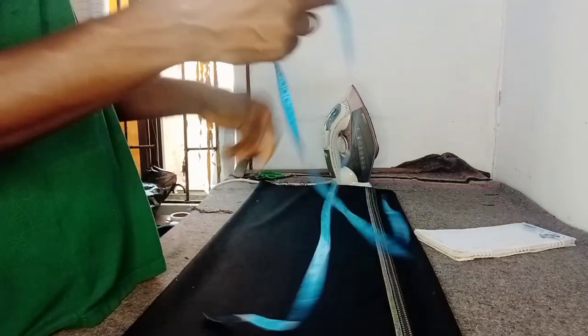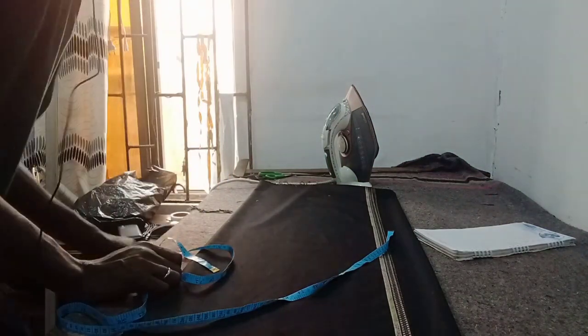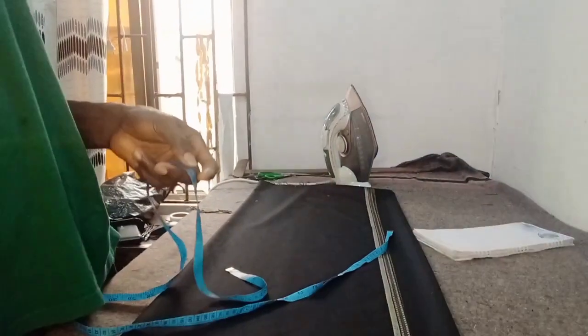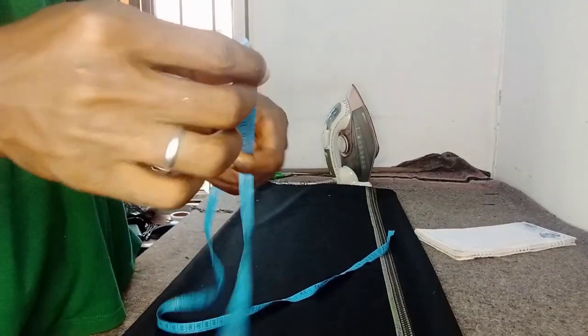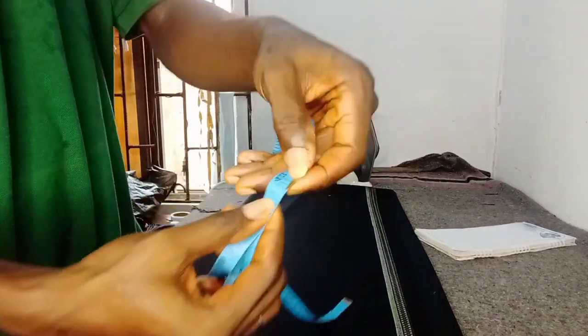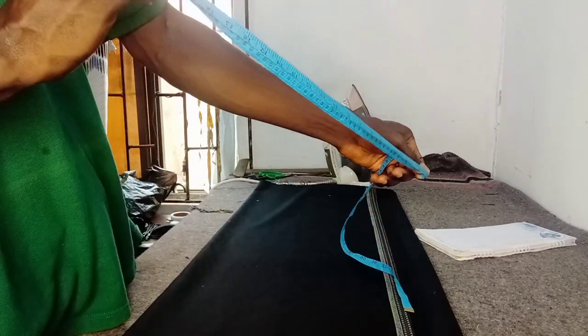So the first thing is, we've divided the fabric into four places. We've folded it into four places. So you have to divide your chest, or the body of the clothes you want to sew, by four.